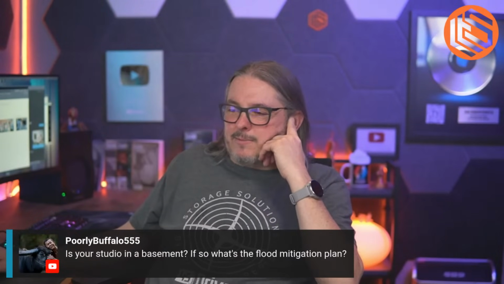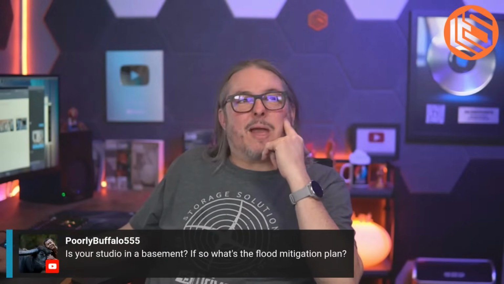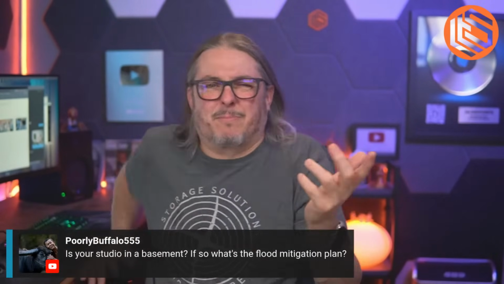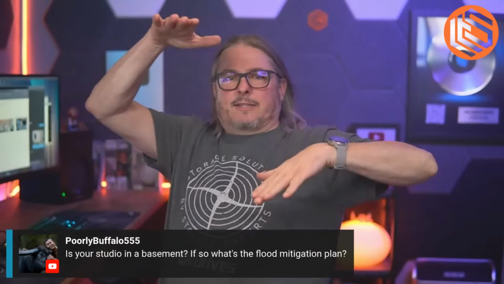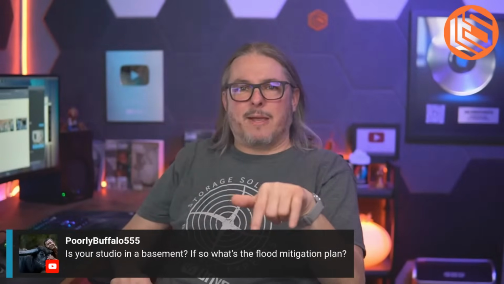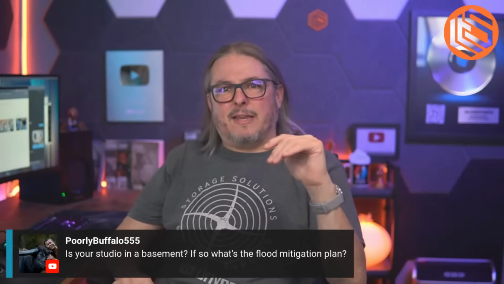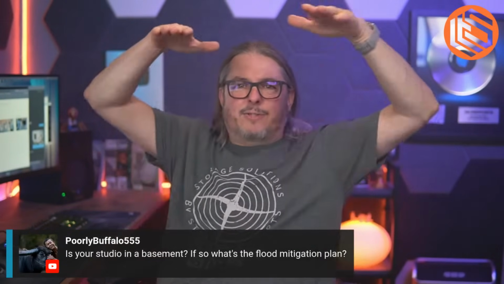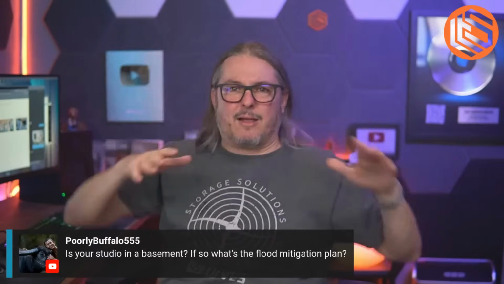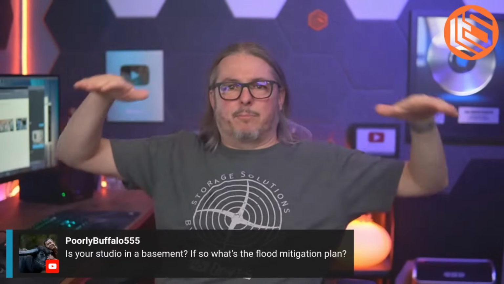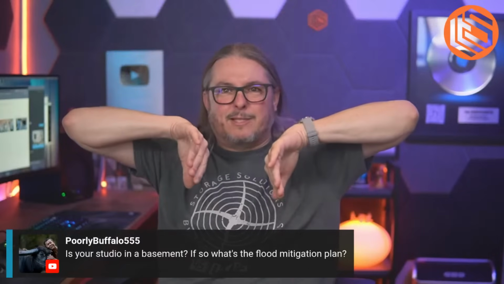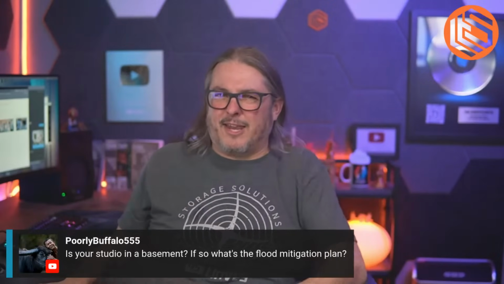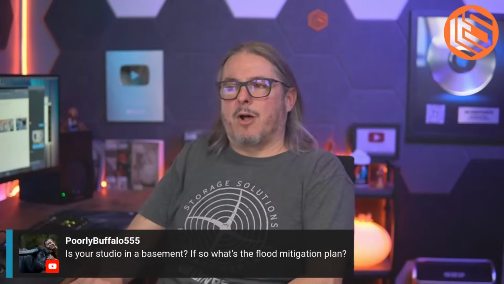Is your studio in a basement? Yes, it is. So what flood mitigation plan do you have? Dual sump pumps. But we don't really have a flooding problem here. My house is up on a hill and it slopes down. When I stand in my basement, my waist is at the street level. When they built the house, they brought the dirt up and then put the basement in. So the house isn't that low, so there's not really a flooding potential here.